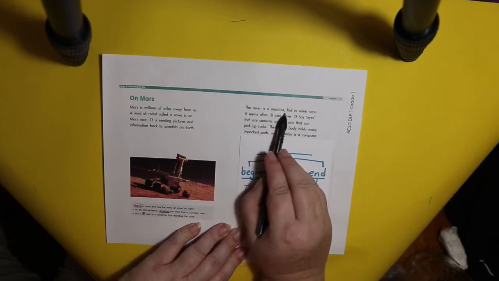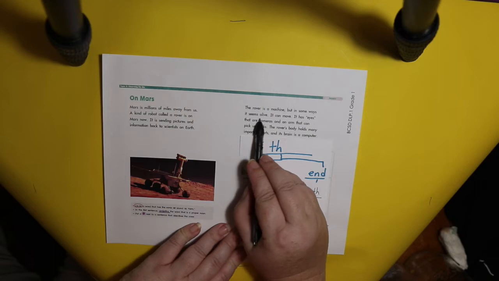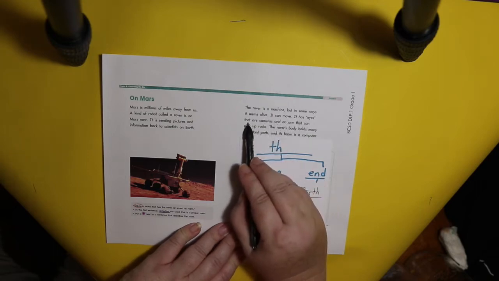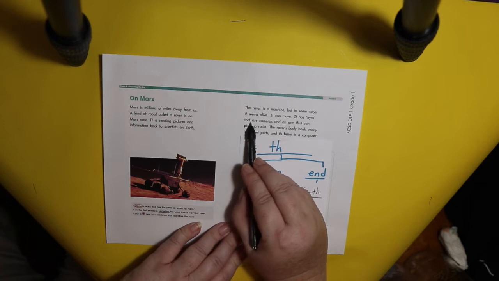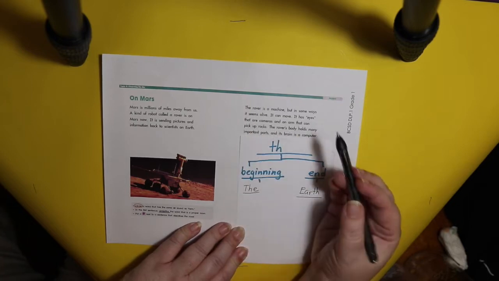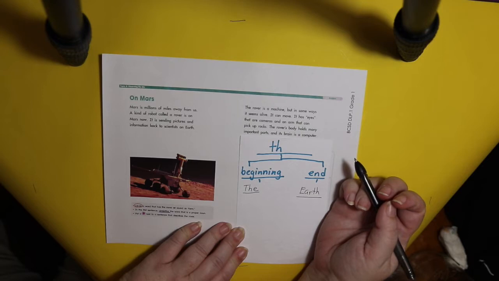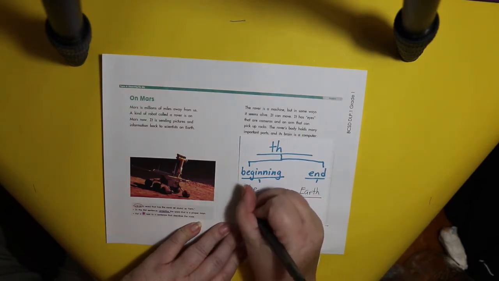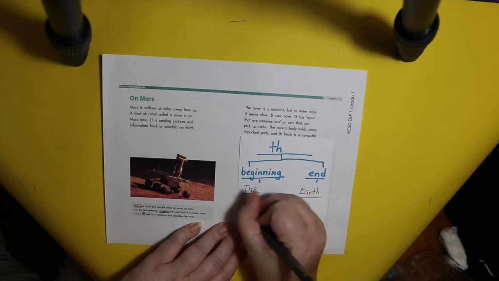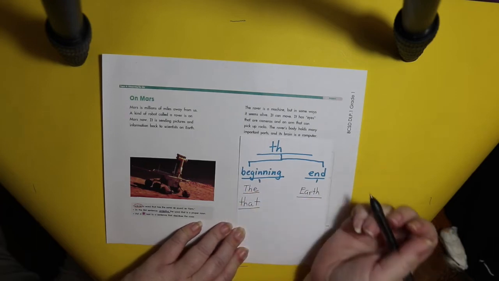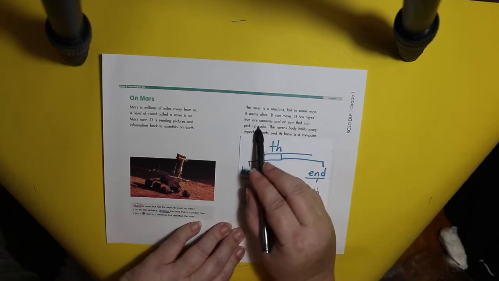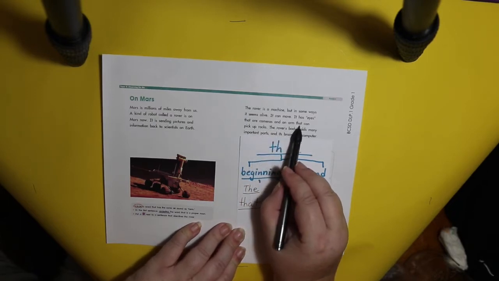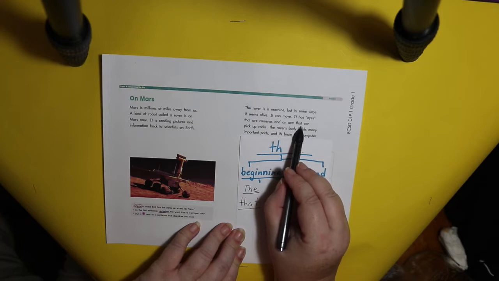Now I'm going to start looking again for some TH. Oh, there's one. Let's sound this word out. That. And is that at the beginning or the end of the word? That one is at the beginning. So I'm going to write that and underline it so it's in my tree map. Let's keep going. There's that word again. We already wrote it, but what does it say? That.